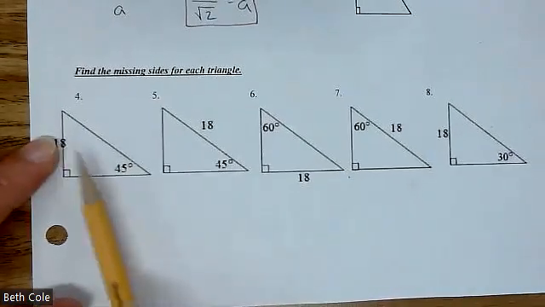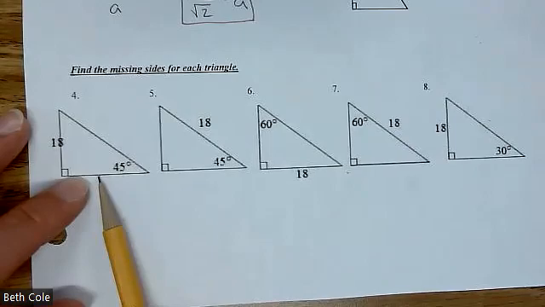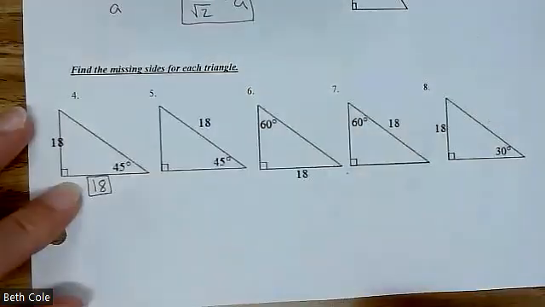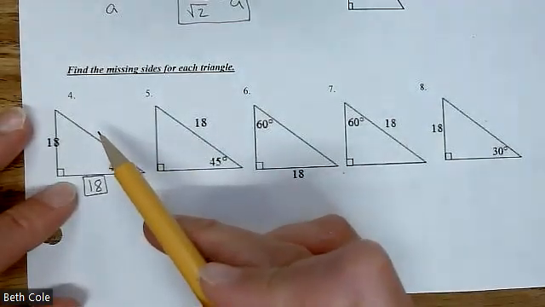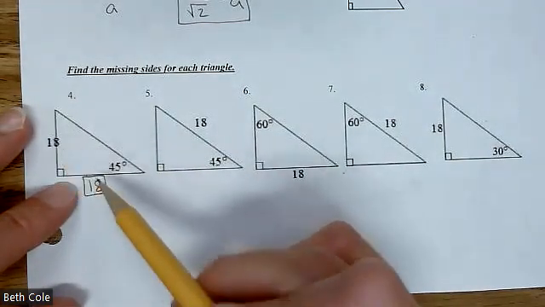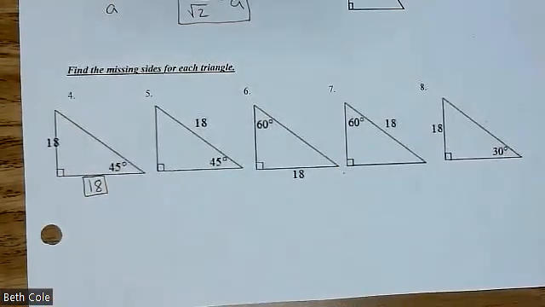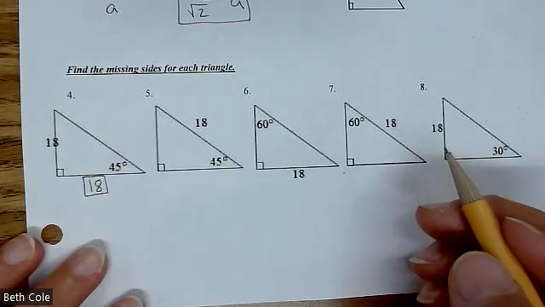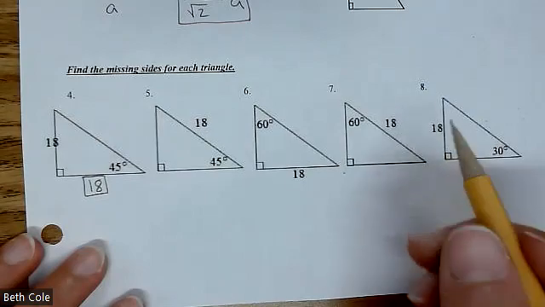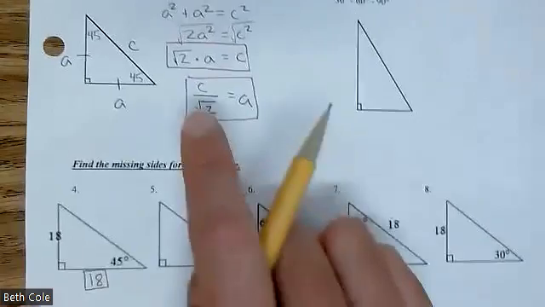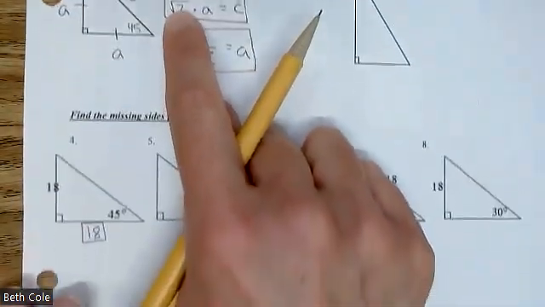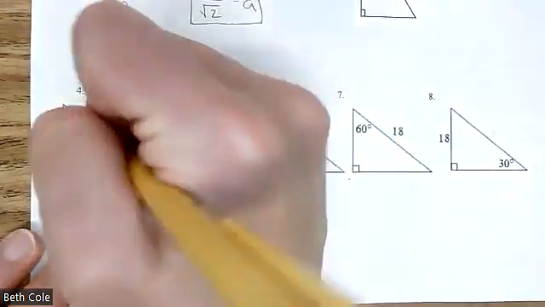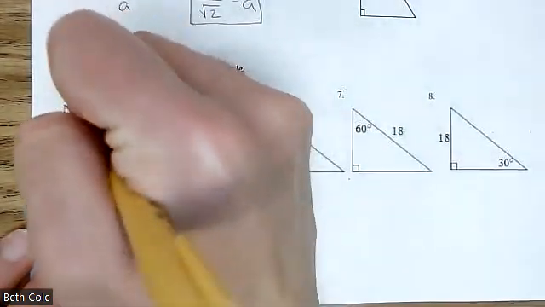So if this is 18, what is this side? 18. Wasn't that easy? And then to get to the bigger side, you multiply by square root of 2. So if these are both 18, what's the hypotenuse? Don't overthink it, guys. Okay, let's back up. You're going to multiply by the square root of 2. So if these are 18, this would be 18 square root of 2.